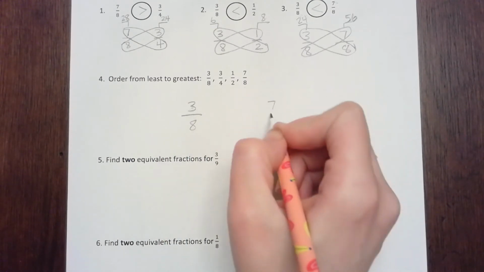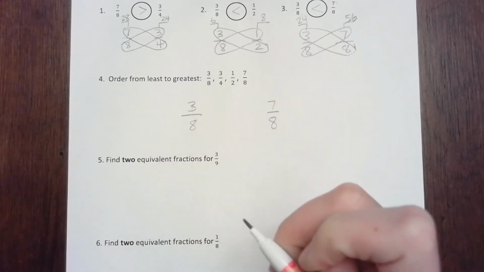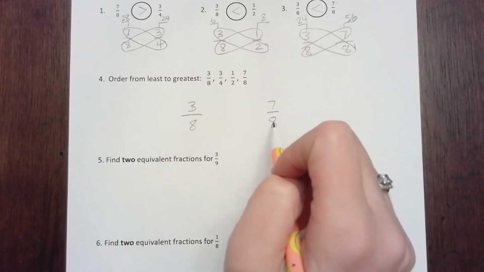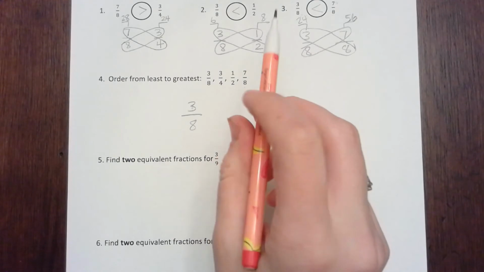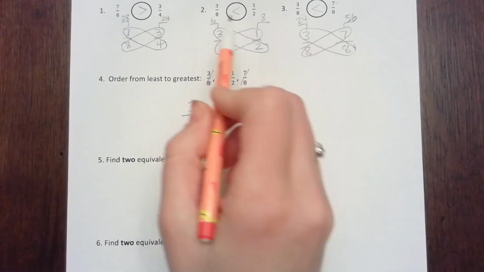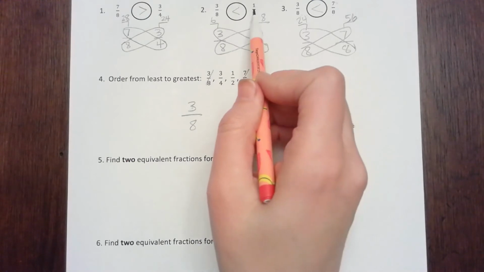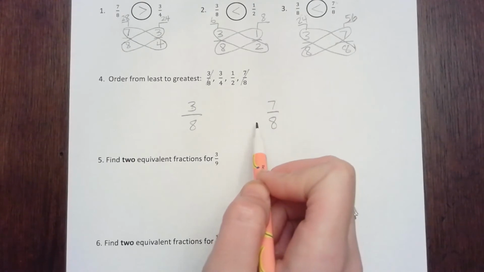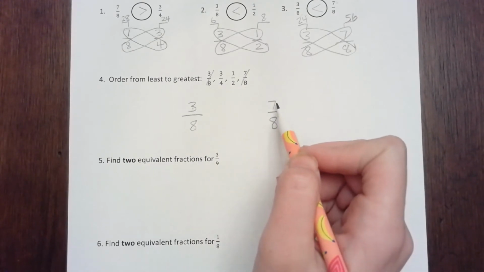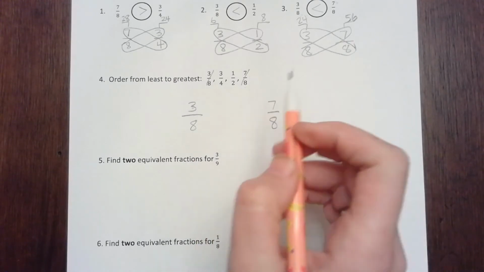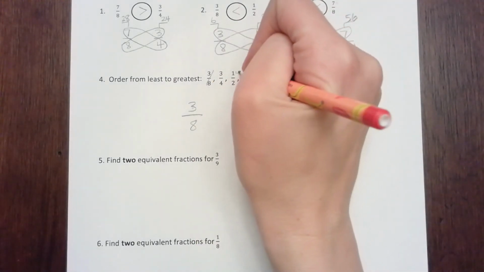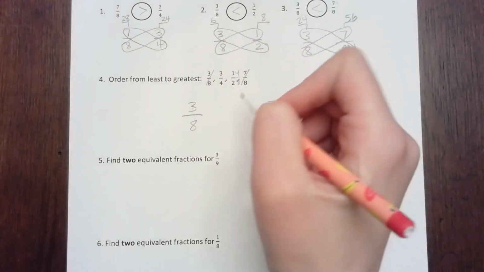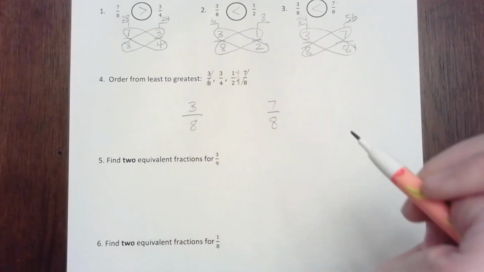I'm going to put some space in between them though, because I may have to put some of these fractions in between. If I know that 3/8 is smaller than 7/8, now let's go ahead and take a look at our other numbers. When I look back up here, I can see that 1/2 is bigger than 3/8. So it's going to be somewhere in here. I also know that 1/2 is smaller than 7/8 because it is equivalent or the same as 4/8. Right? 1/2 and 4/8 are the same fraction.